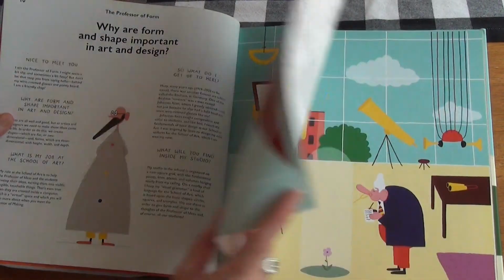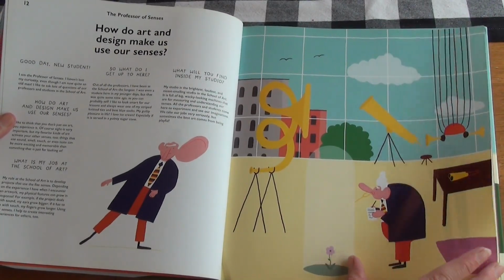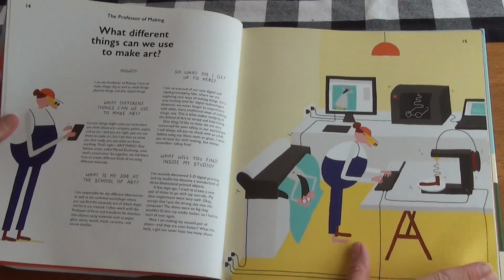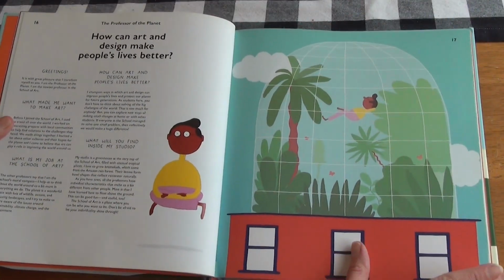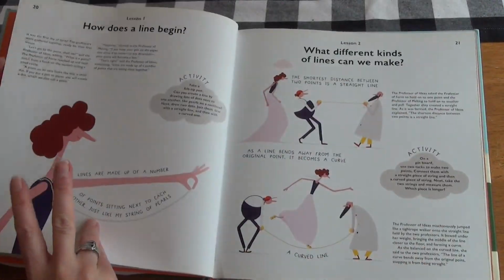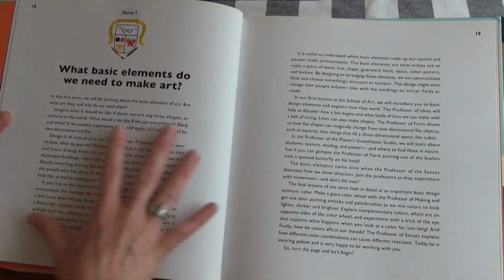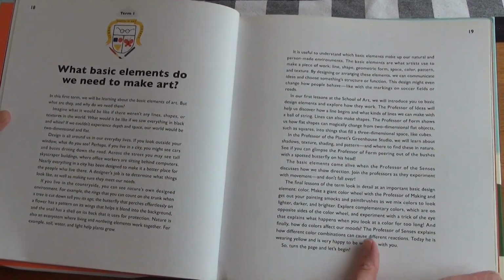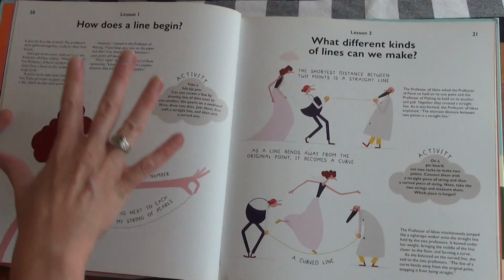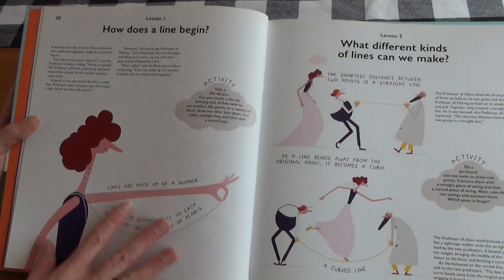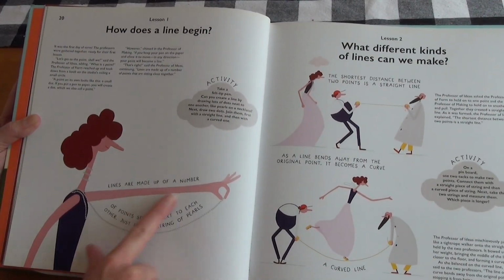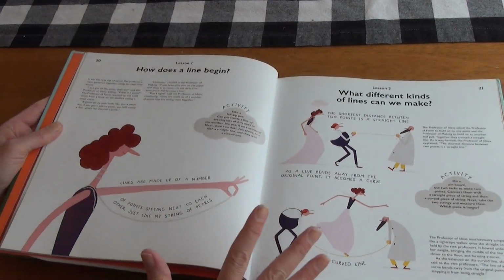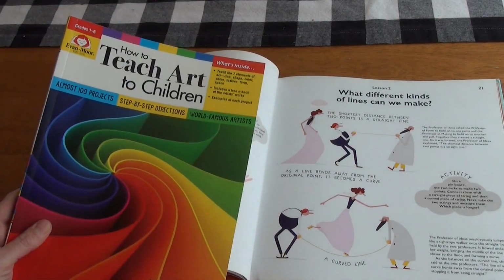Each of these pages is the introduction as to how art really works: forms, senses, shapes, things like that, the art of making. And then lesson 1 actually starts back here. So we have term 1, where we're going to learn about the basic elements of art. And then we have lesson 1. So it's just very simple. It's one page. Lines are made up of a number of points sitting next to each other, just like my string of pearls. So we can quite likely use both of these together.